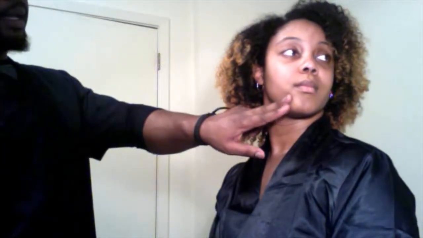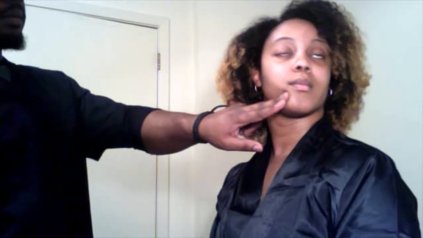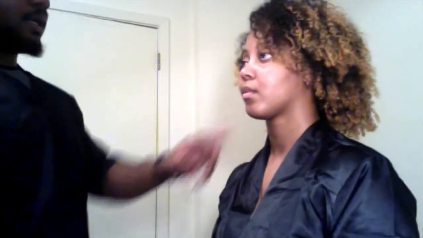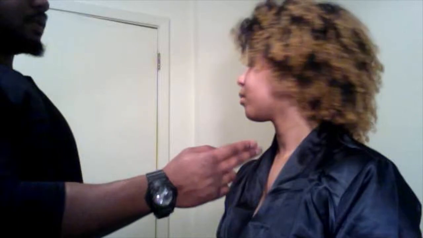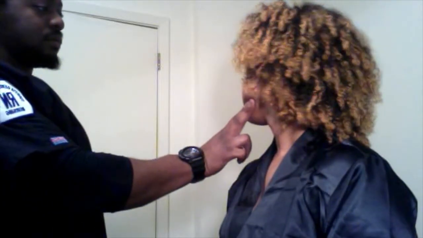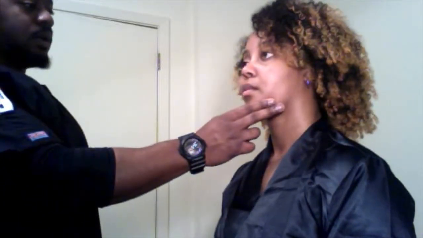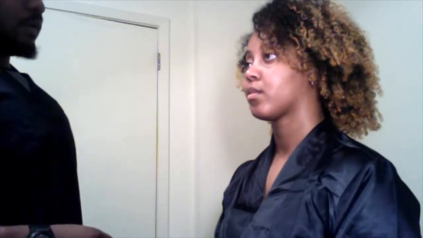I will now assess my patient's range of motion. Can you touch your chin to your chest? Extend your head backwards. Turn to your right. And as the patient tries to turn their head back midline, I will apply a little resistance. She can overcome resistance. Turn to your left, please. She's still able to overcome resistance.